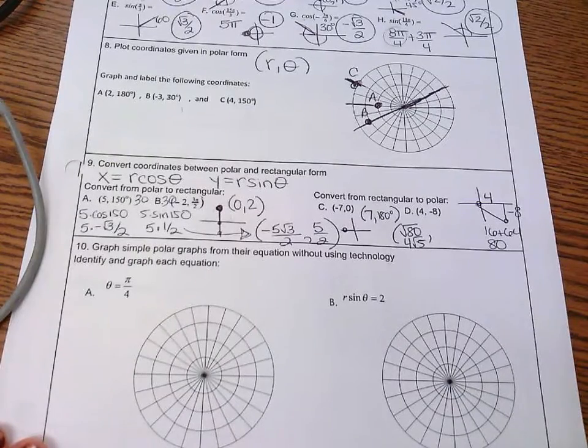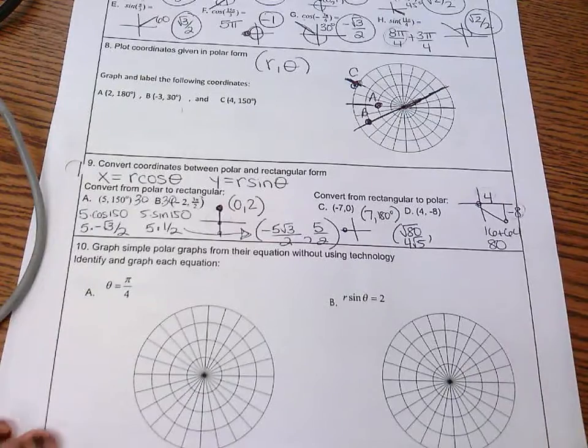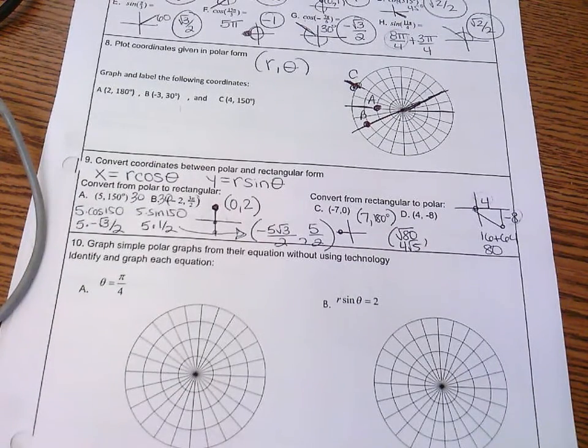And then I'm going to do the tan inverse of y divided by x. Y divided by x is 2. And I'm in degree mode on my calculator. So second, tan inverse of 2, about 63 degrees.